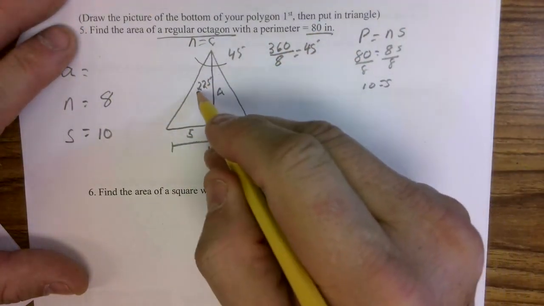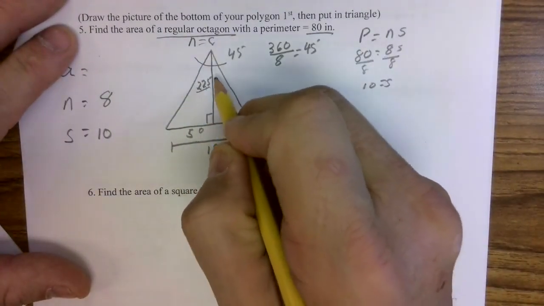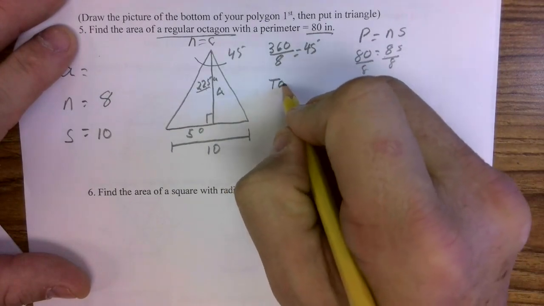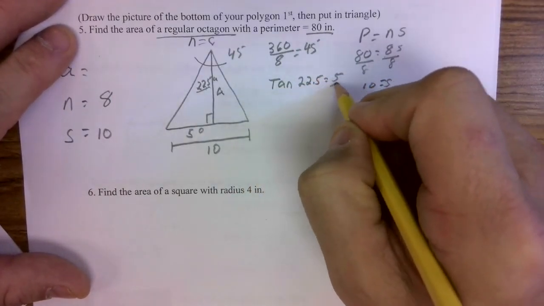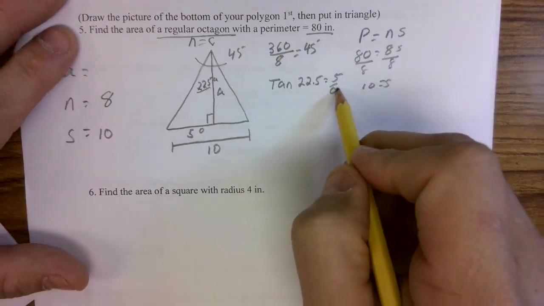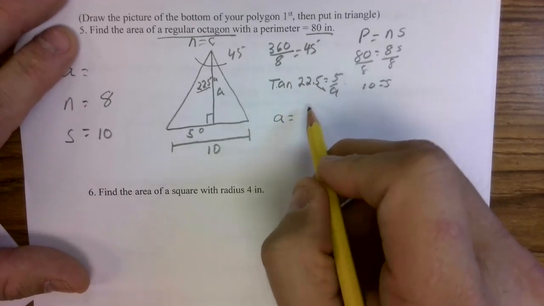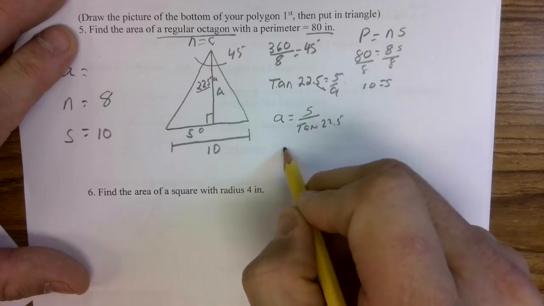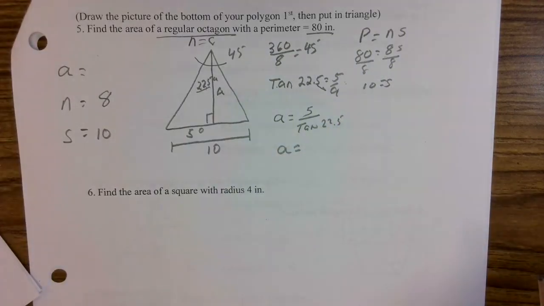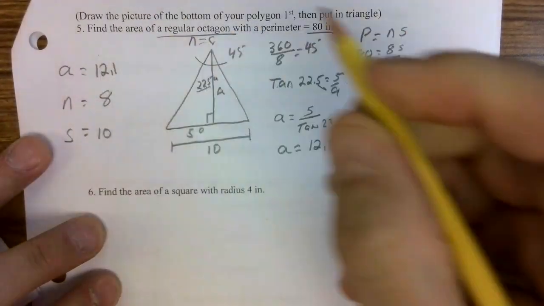Now we're going to have to use a trig function because it's not a 30, 60, 90 or 45, 45, 90. So again, we have opposite and adjacent, which is tangent. Tangent of 22.5 equals 5 over A. So we multiply by A, divide by tangent of 22.5, which means these two are going to switch positions. So our A equals, if I did this one right, 12.1. Hopefully my numbers are right here.